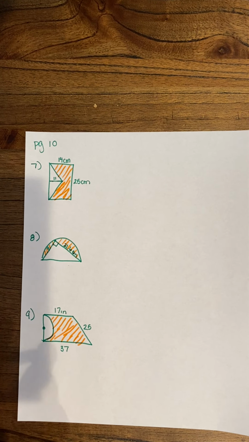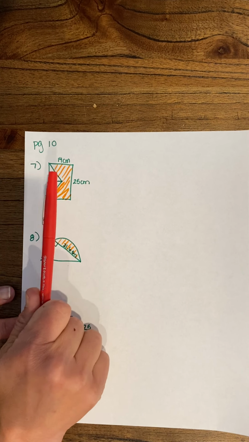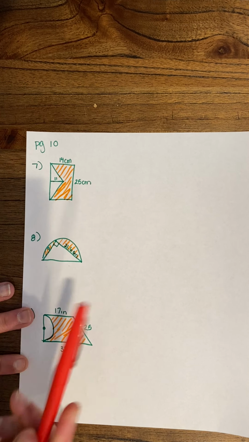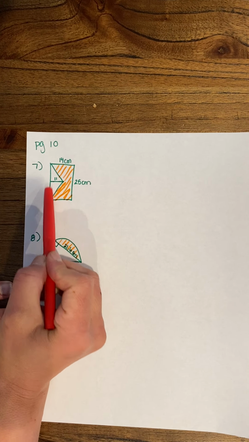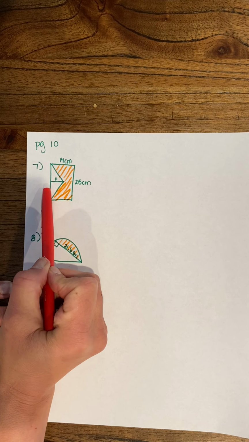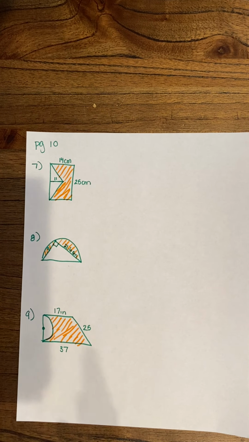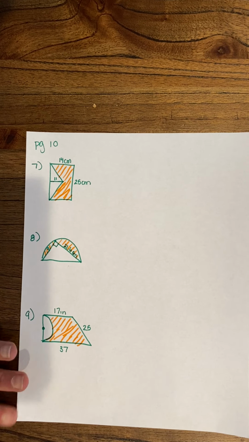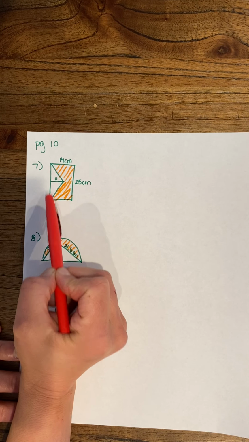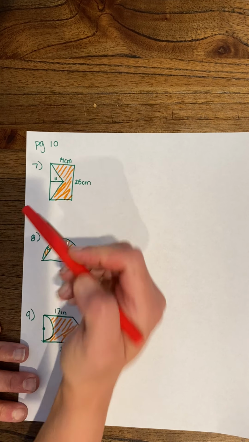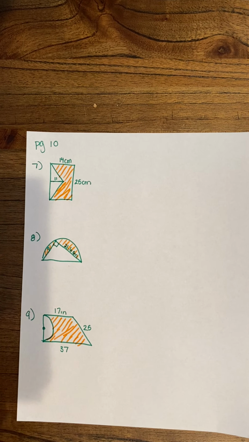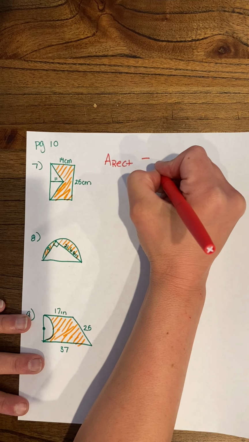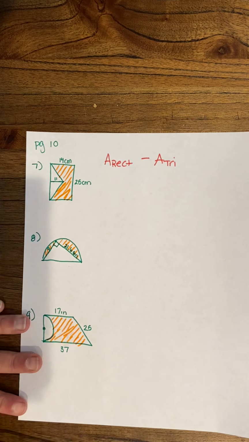But the way we can do those is, what we do have in this figure is, do you see the entire figure is a rectangle, which we do have a formula for? And do we see this unshaded part of this rectangle is actually just a triangle? And I do have a formula for the area of a triangle. So the way we're going to find this shaded area is we're going to start with the area of the whole figure and then just subtract off anything that's unshaded. So in this case, we'll begin with the area of the rectangle, and we're going to subtract from that the area of a triangle.